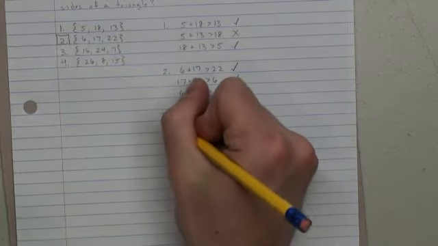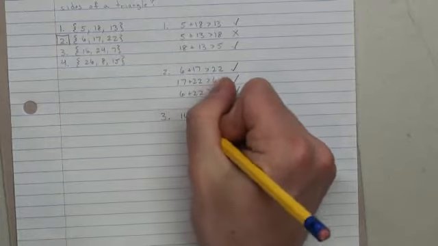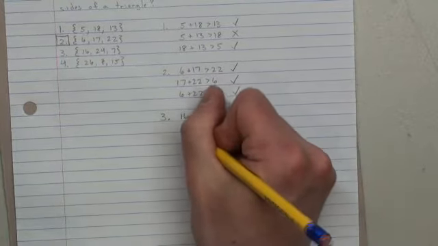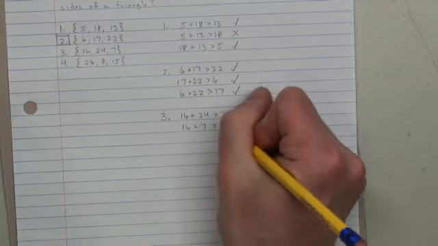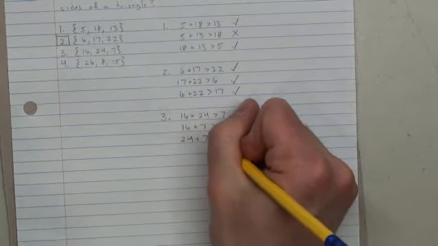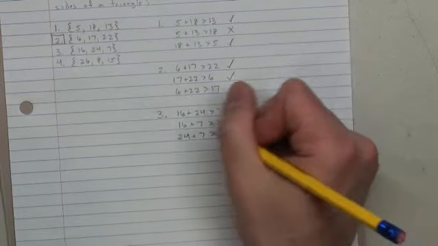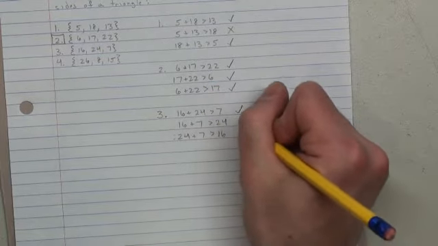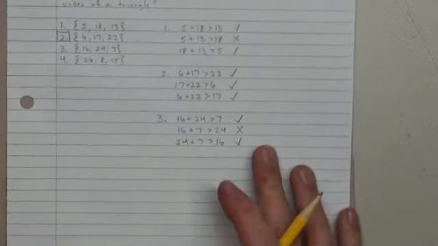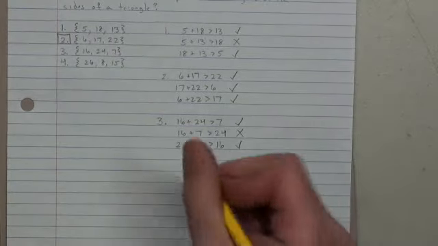Okay, now we also have to check 3 and 4 just in case, to make sure we didn't make a mistake. So let's look at 3. We have 16 plus 24 must be greater than 7. 16 plus 7 must be greater than 24. And 24 plus 7 must be greater than 16. This one is true. 16 plus 7, that's 23, so that's not true. 24 plus 7 is definitely greater than 16, so that is true. You see how that one had a false statement?